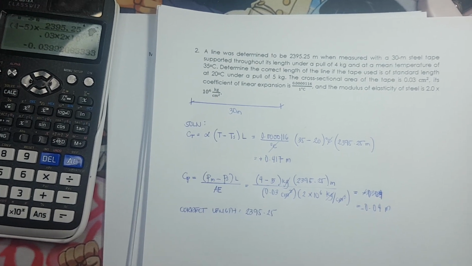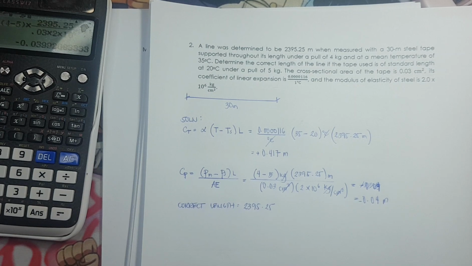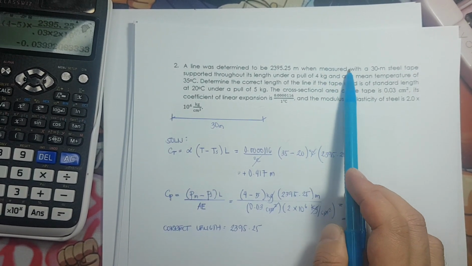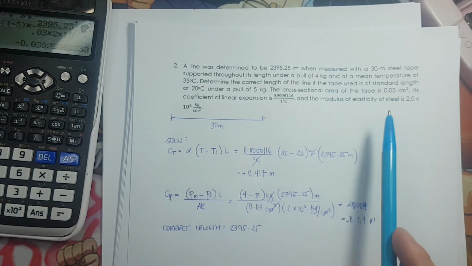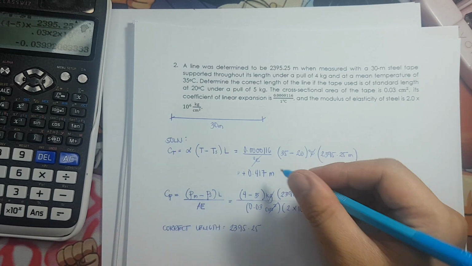Okay, 'di ba sabi natin sa previous earlier discussion natin na if the tape is too long, dun sa correction in taping natin, if the tape is too long and it is being measured, hindi siya being laid out. If it is being measured, if it is tape too long, it is going to be added. So this time, the correction due to temperature is tape too long.